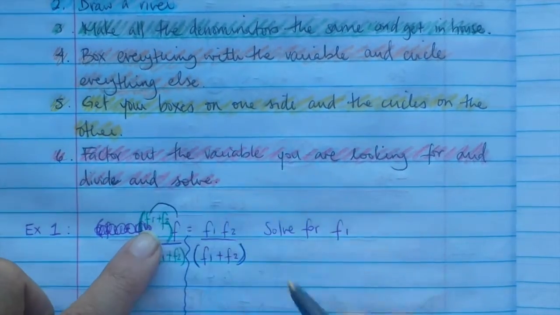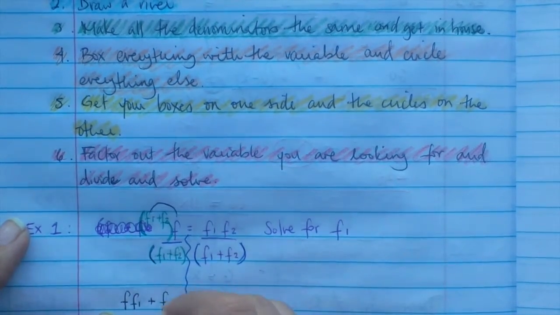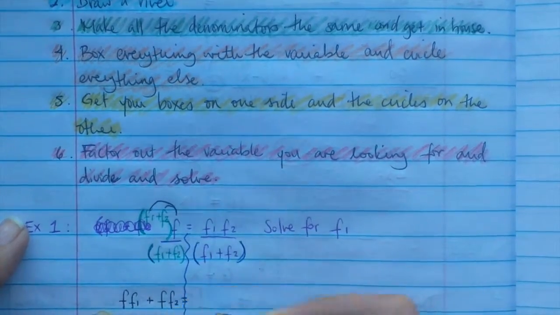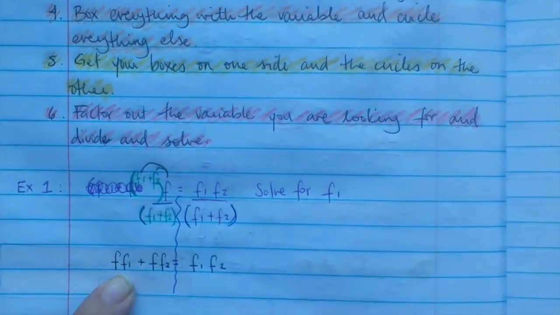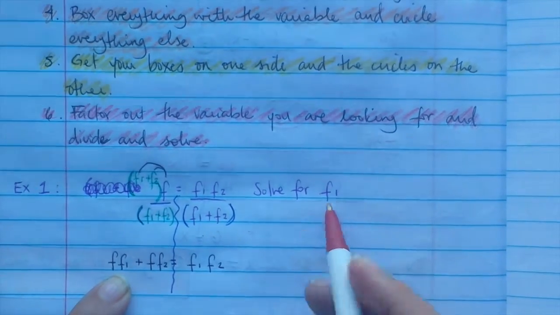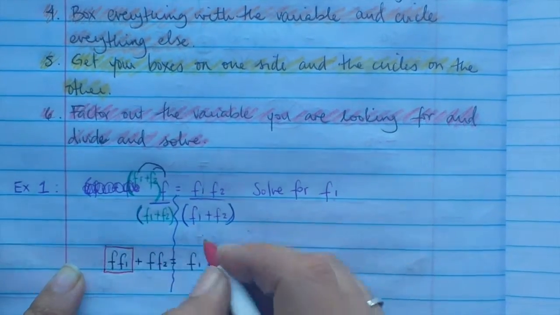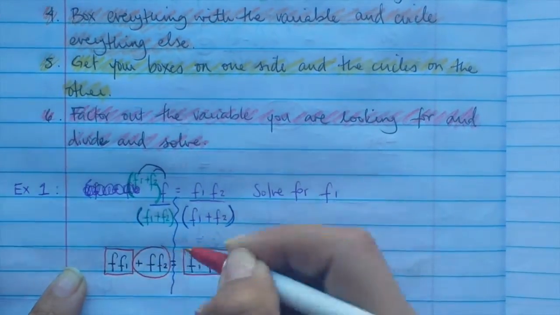So let's go ahead and get in the house. That's going to be f, f1. Make sure you write this clearly so you don't get confused. Plus f, f2 equals f1, f2. And just as normal, you ignore the denominators. Box everything with the variable that you're looking for. I'm looking for f1, so I'm going to put a box around everything with f1. Everything else is going to get a circle.